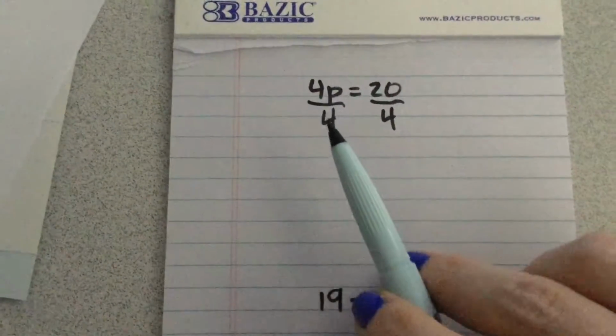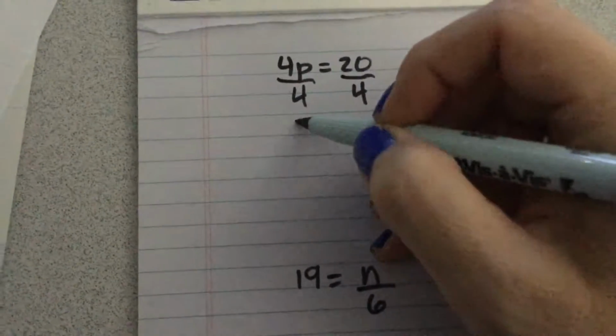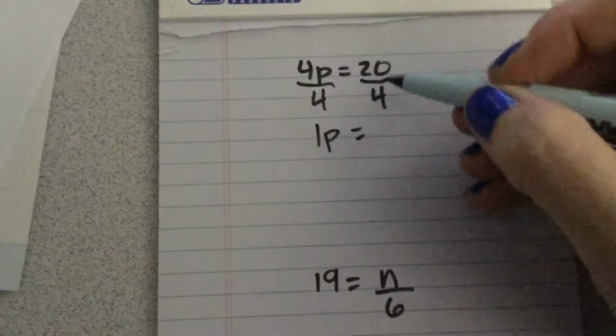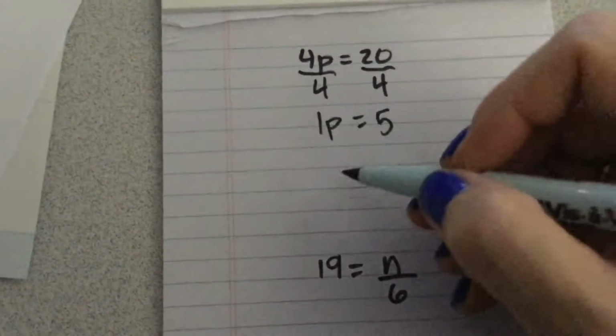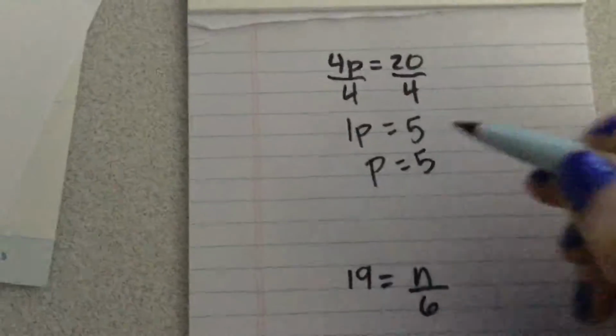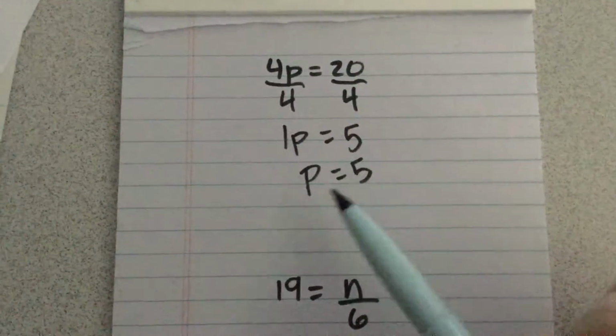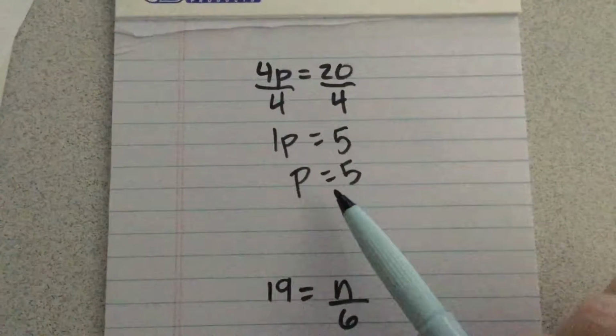Now 4 divided by 4 is just 1. 20 divided by 4 is 5. And then 1 times p just leaves me with p. So now I've succeeded in isolating the variable and I've solved the equation.